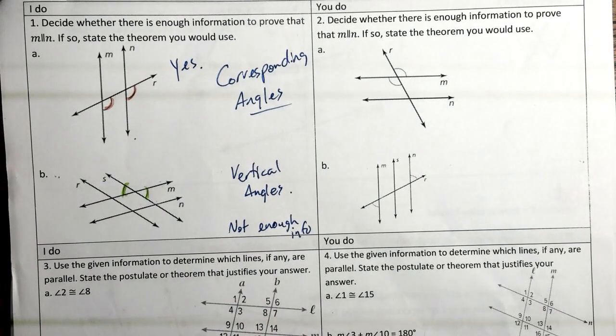All right, number 2 is a you-do. I'm going to pause. I always say that. I'm going to pause the video and wait for you to pause the video. Try the problem and then unpause it. We'll work together.